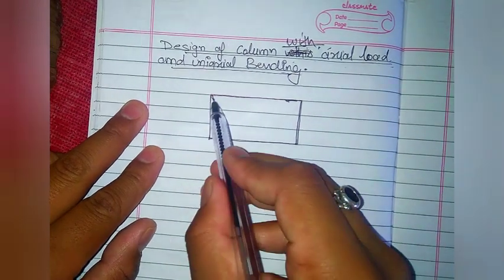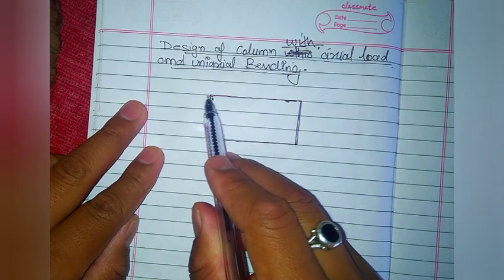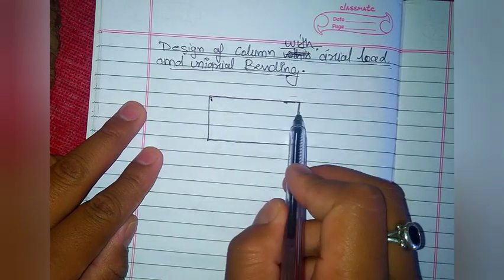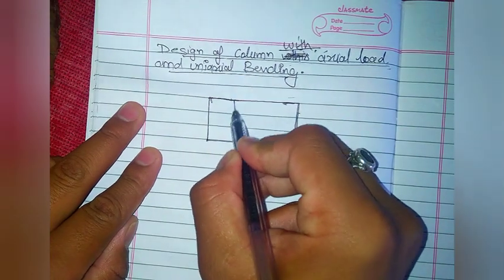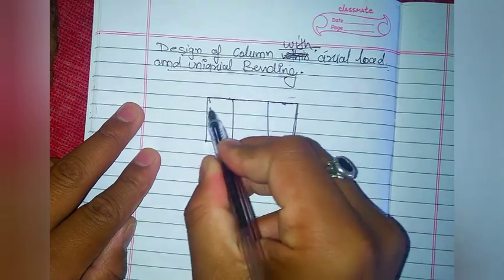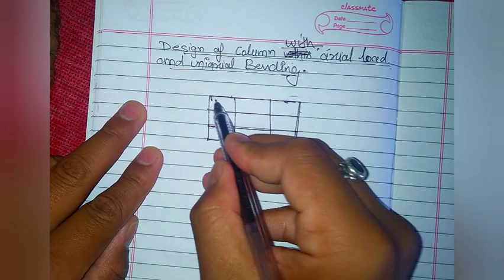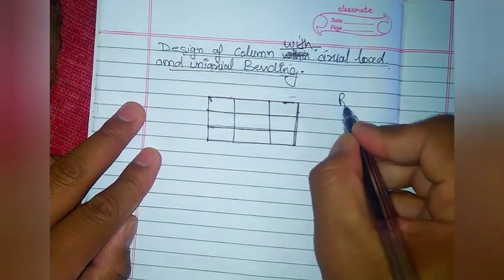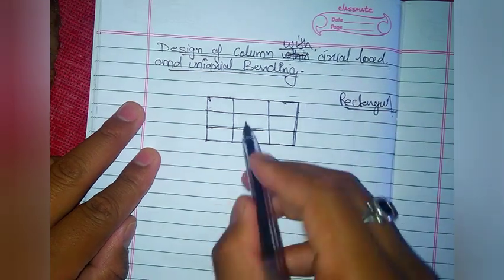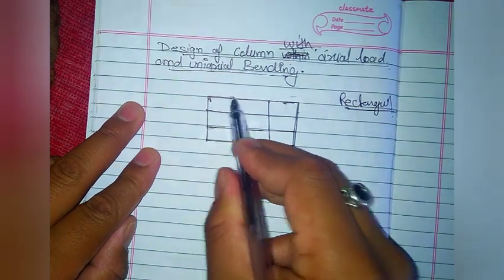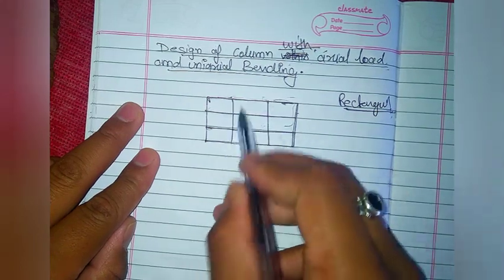It is very much important to understand. This is a frame which is rectangular in shape, and these are the beams provided here. We need to design the column for this frame.